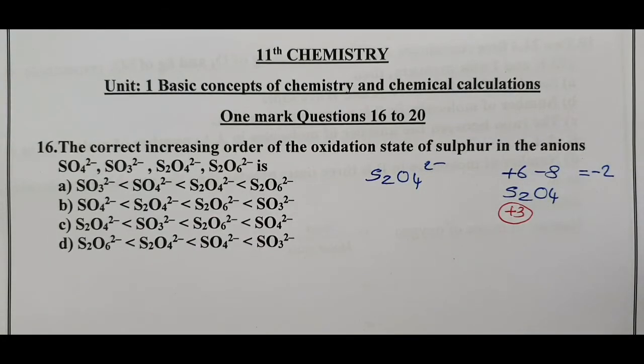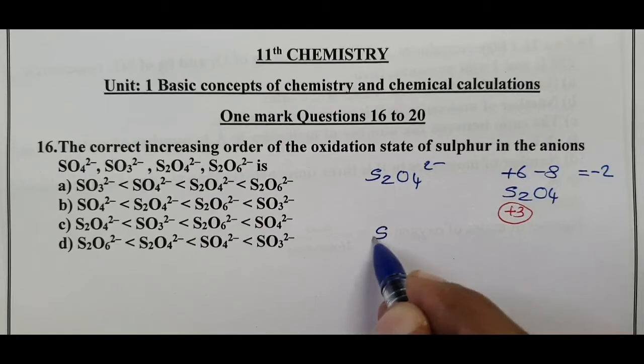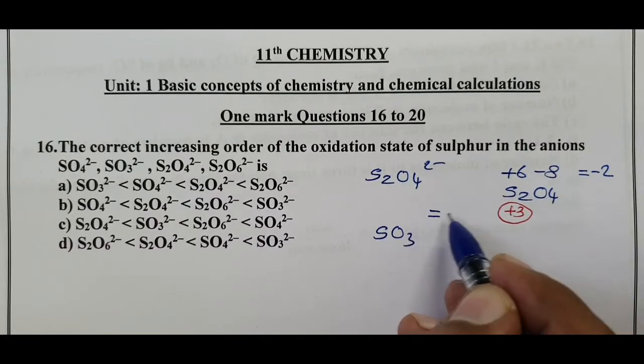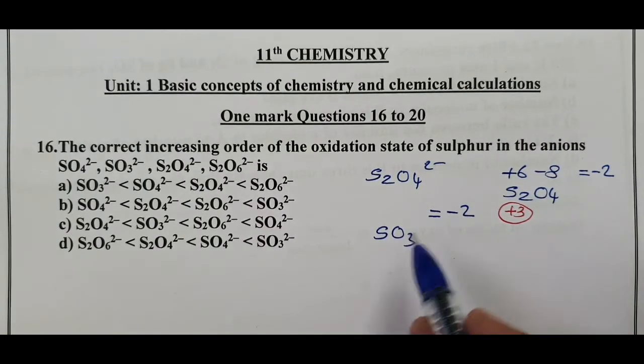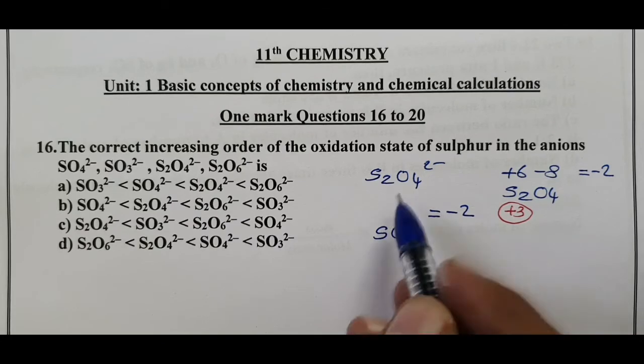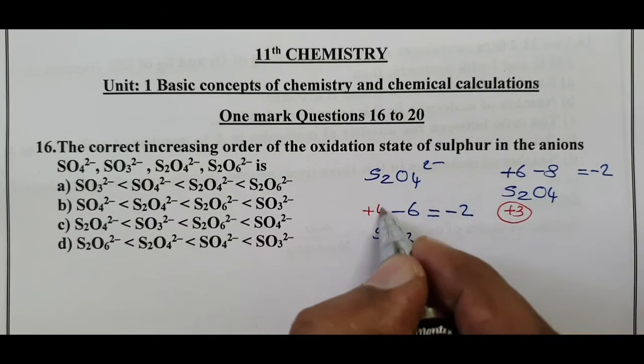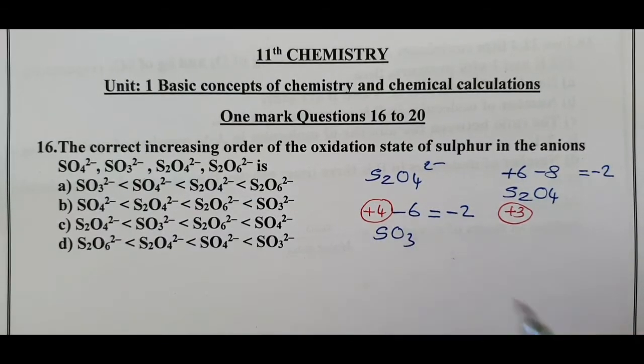Take the second ion, SO3 2 minus ion. SO3 2 minus means equal to minus 2. 1 oxygen oxidation state is minus 2, so 3 oxygen is minus 6. By putting here plus 4, we will get minus 2 on the right hand side, so plus 4 is the oxidation state. Then come to S2O6.